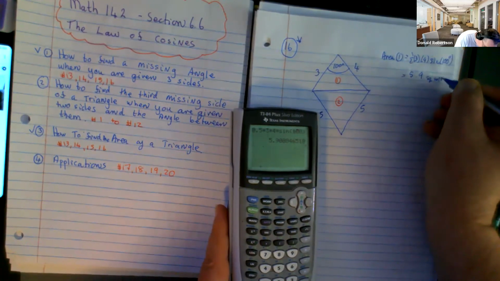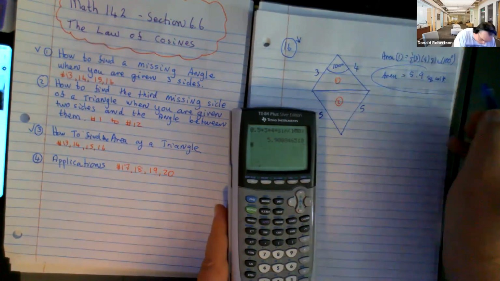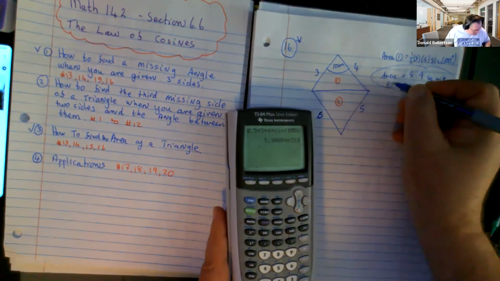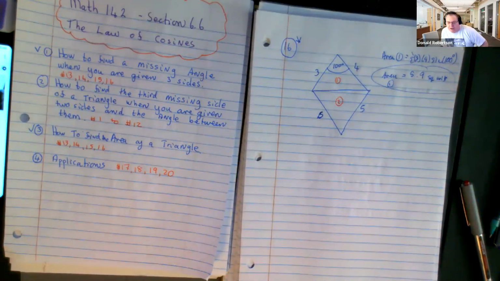Square units. Okay, put a little bubble around that. That's area 1. Now, we've got a problem with triangle 2, don't we? There's not enough information, is there? Right? Any ideas what I should find first in this second triangle, the one called number 2?